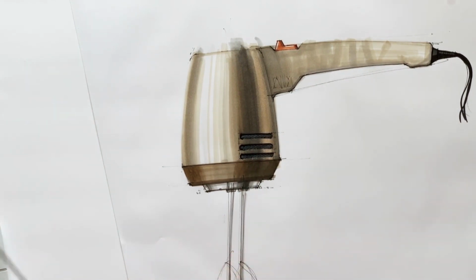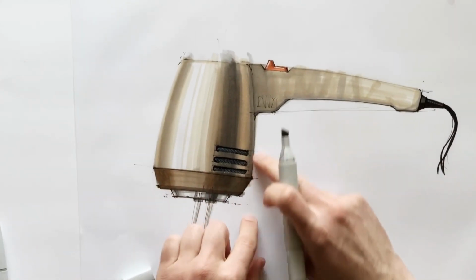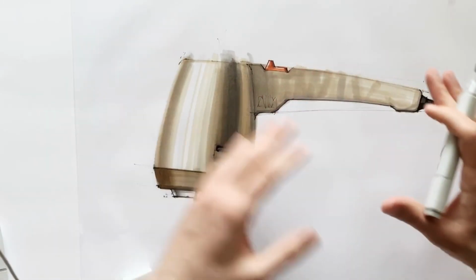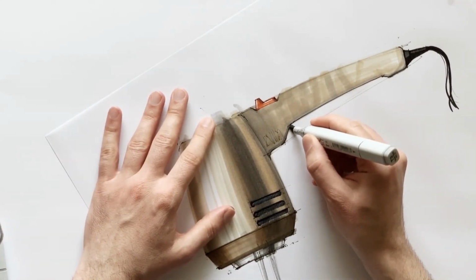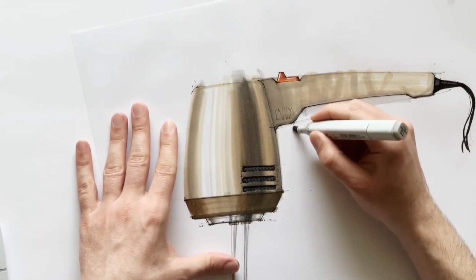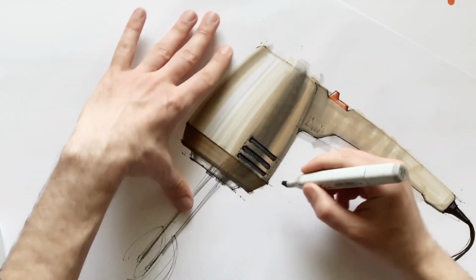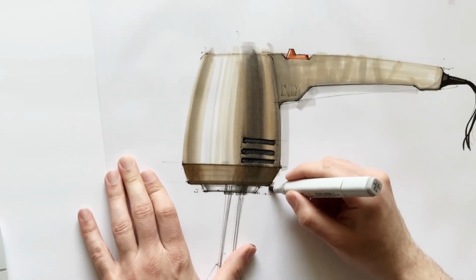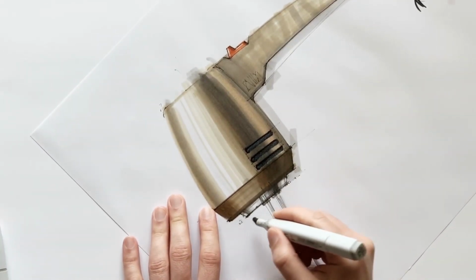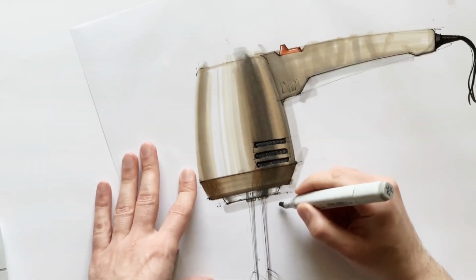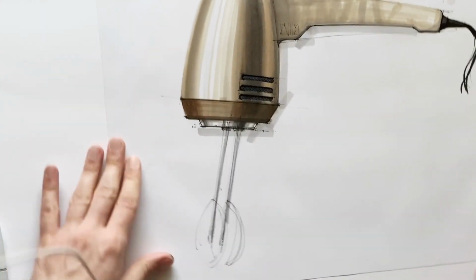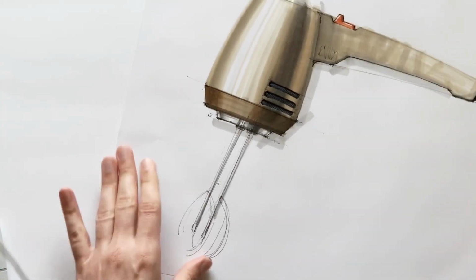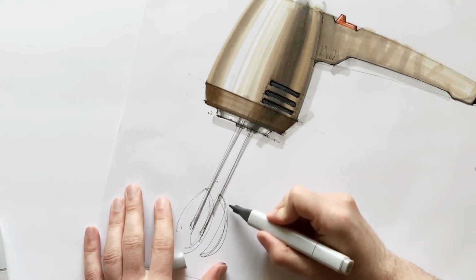To do that, I will use E3 as an underlay color, and I will go over the edges which are facing the bottom right-hand corner. And also these parts will cast some shadow on the wall.